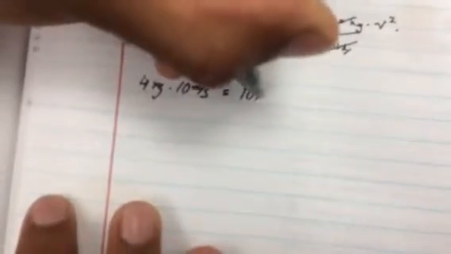So initially, our momentum is going to be 4 kilograms times 10 meters per second, right? And our final is going to be 10 kilograms times v. So v is 4 meters per second. This is 40 divided by 10. Okay, because that is the conservation of momentum. Precisely. So this is conservation of momentum right there.